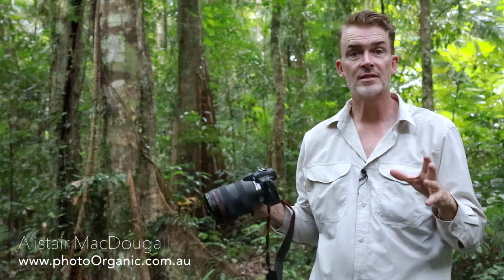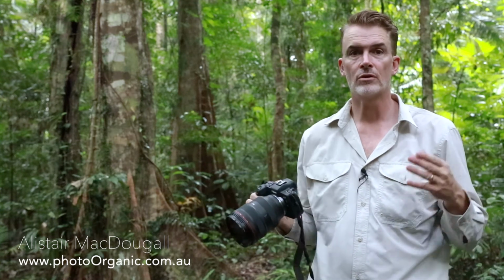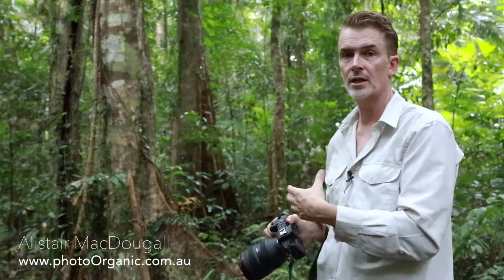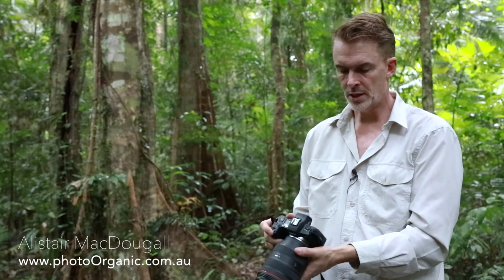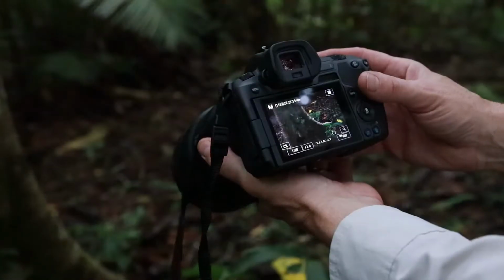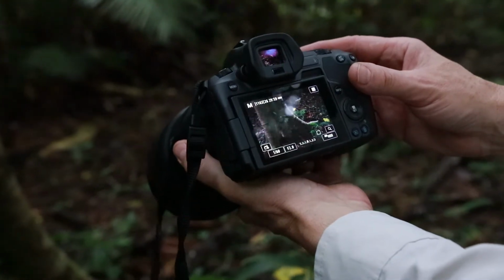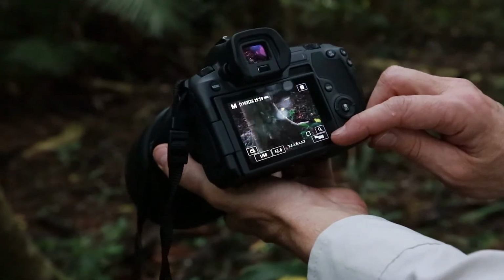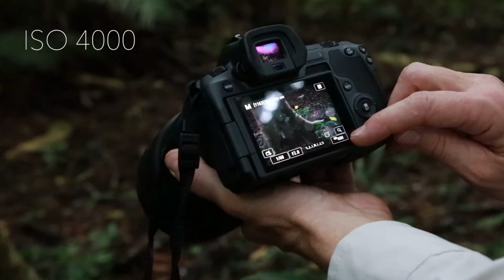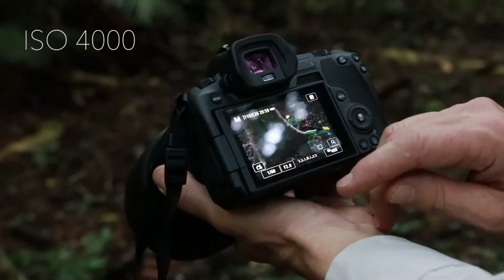Okay, so we've got a great scene here in the Daintree rainforest that we want to take a photo of, this tree over here. So what we're doing is we've set 2 out of the 3 values here. I've set the ISO to 4000, which is quite high, which means the shot will be grainy, but we have to have that because it's quite dark.